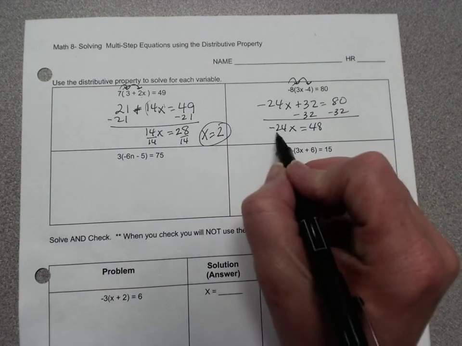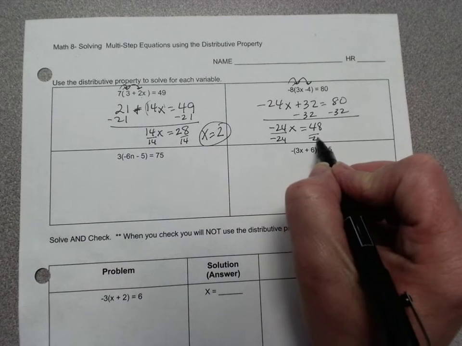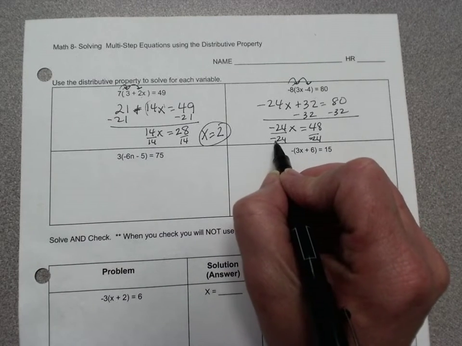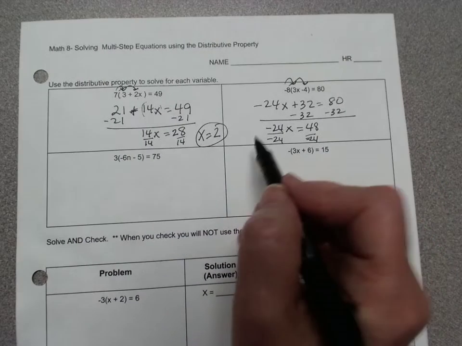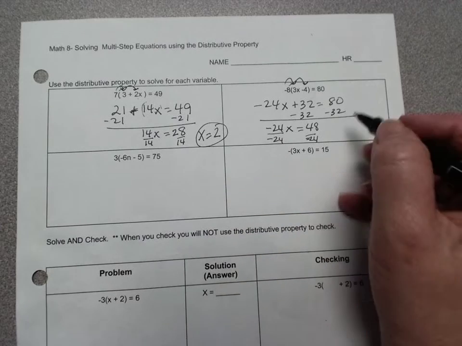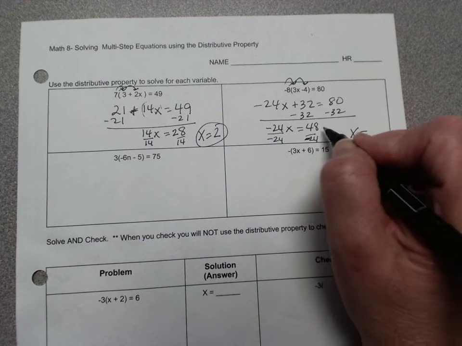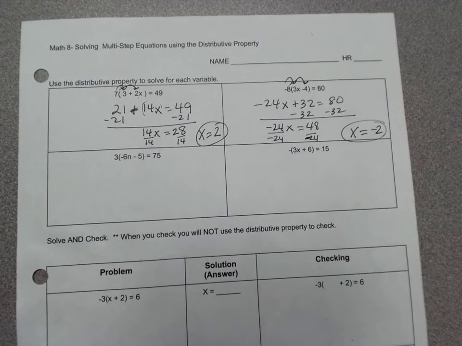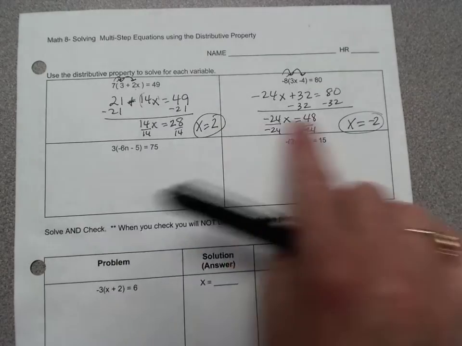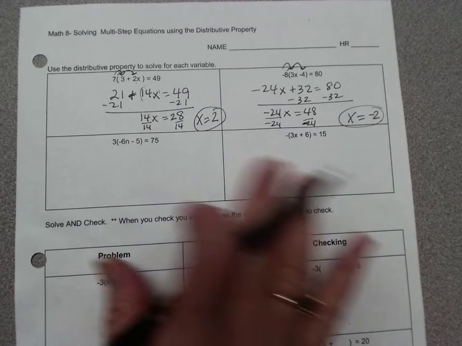Be careful here. You want to divide by negative 24. A lot of people were dropping the negatives. Don't forget, you want a positive 1x. So divide by negative 24. X is going to equal negative 2. Not all the answers always come out to 2. So you're going to complete that.